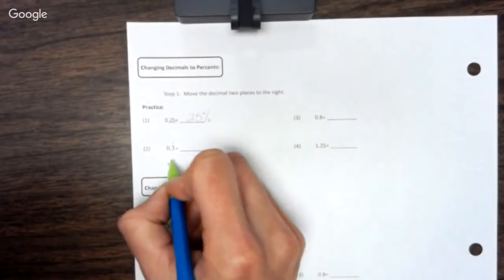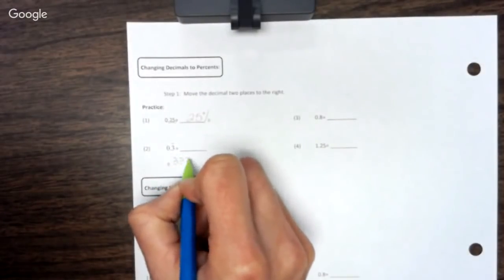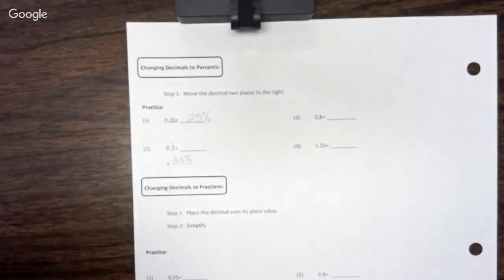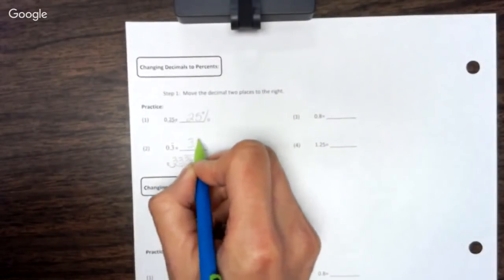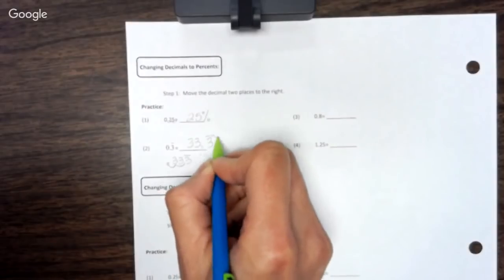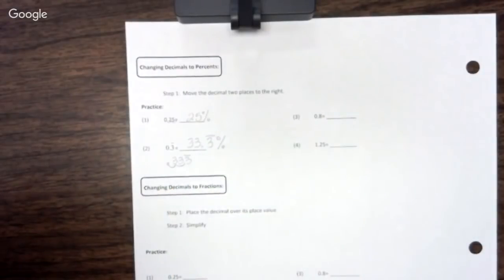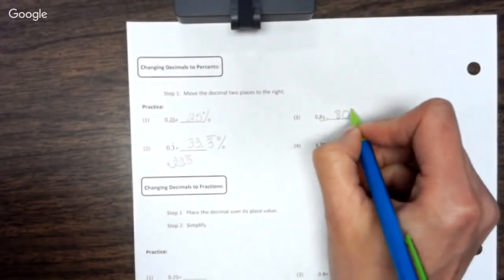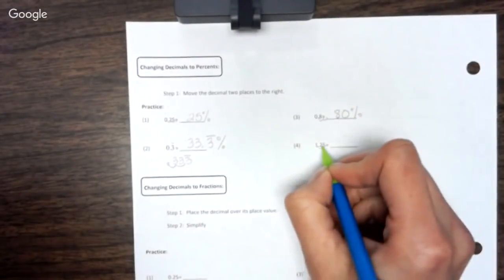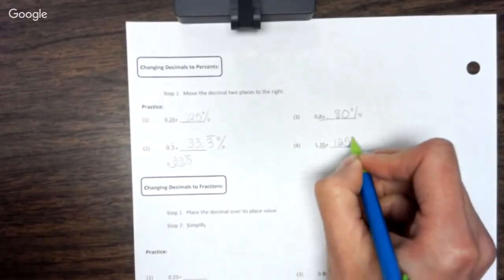Now this one has a repeating symbol. So what I'm going to do is extend it a little to give me room to move the decimal place. So if I move it over twice now, I get 33.3 repeating percent. 0.8, move it over twice and you get 80%. Move it over twice and you get 125%.